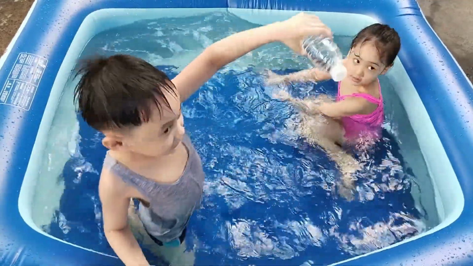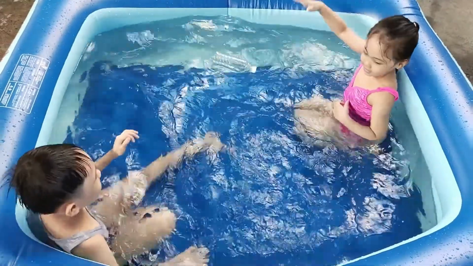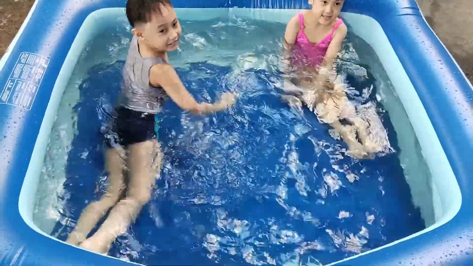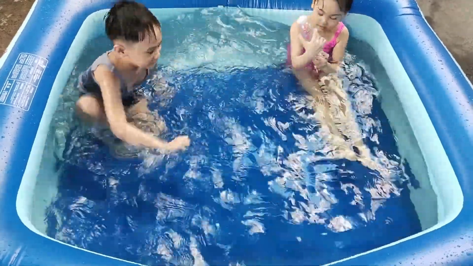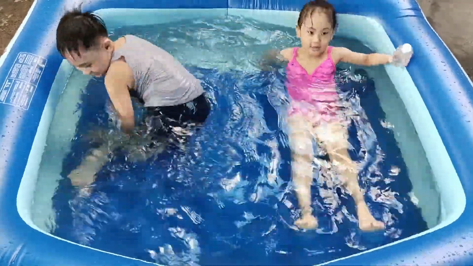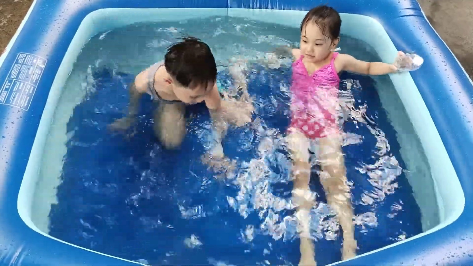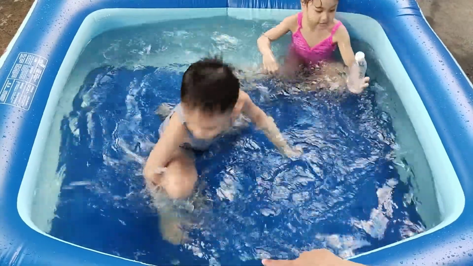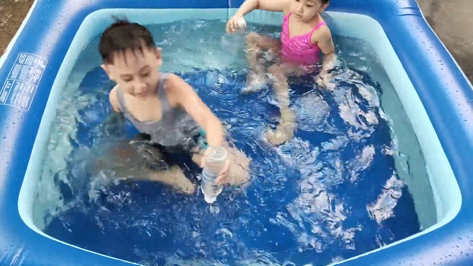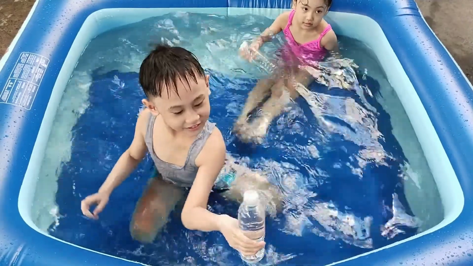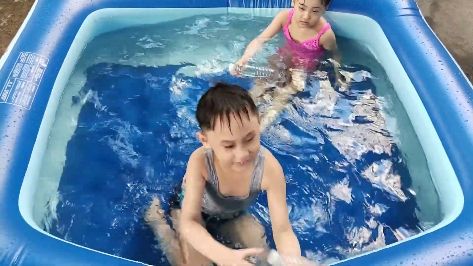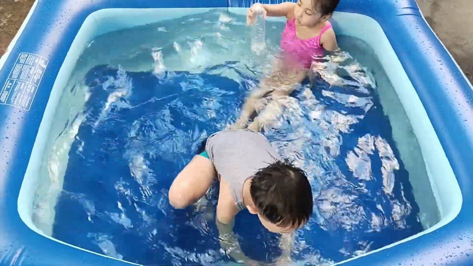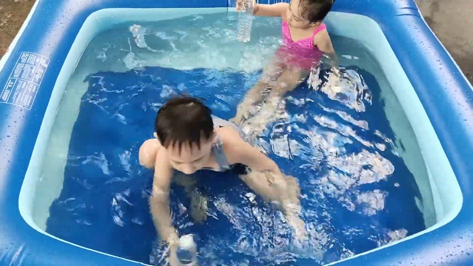Okay, 1, 2, 3, go. Which one floats? The empty bottle floats. How about the bottle filled with water? Where is it? There. Okay, it sinks, right? Why? What do you think? Why do you think it sinks?